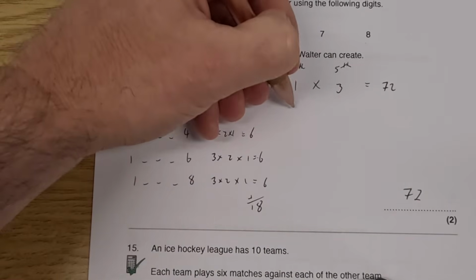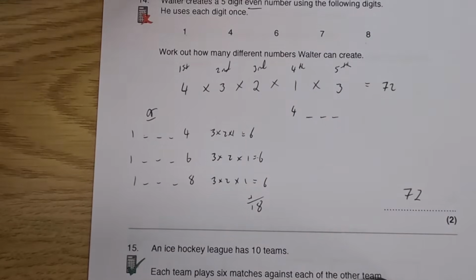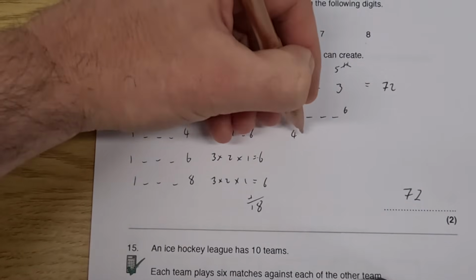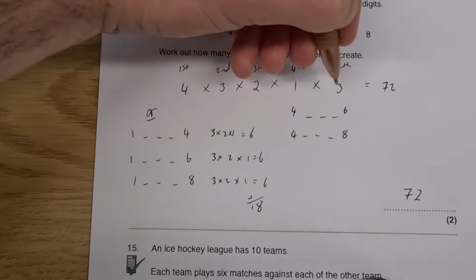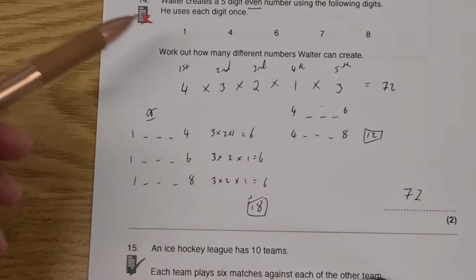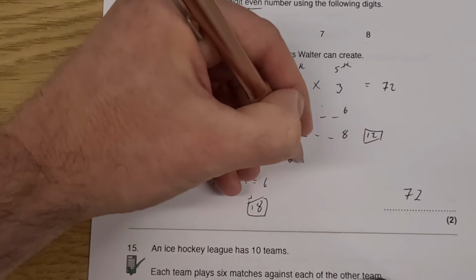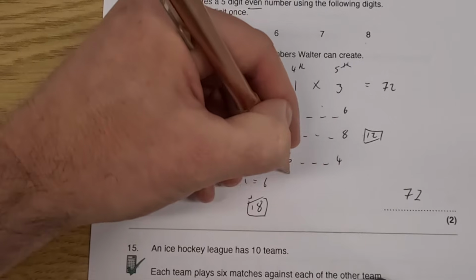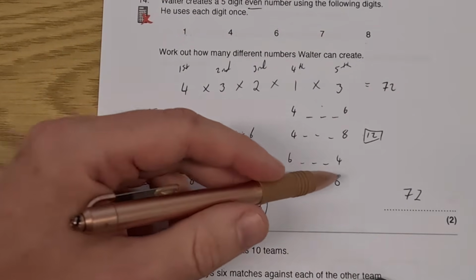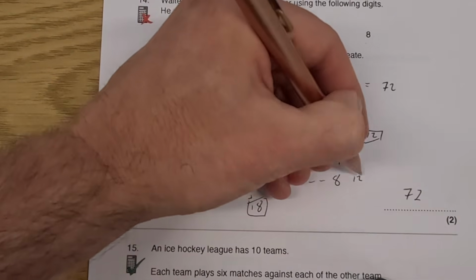If it begins with a 4, you could have a 4, and then blank, blank, blank, and then it has to be even, remember, so it can either end in a 6 or an 8. So 4 blank blank blank 6 or 4 blank blank blank 8, and there'd be 6 options there and 6 options there. So altogether there'd be 12 possible numbers that begin with a 4. We've done 1, we've done 4, now let's try 6. So you could have 6 blank blank blank 4, or 6 blank blank blank 8. You couldn't have the number beginning with a 6 and ending with a 6. And again, there'd be 6 possible numbers there and 6 possible numbers there, so that's another 12.